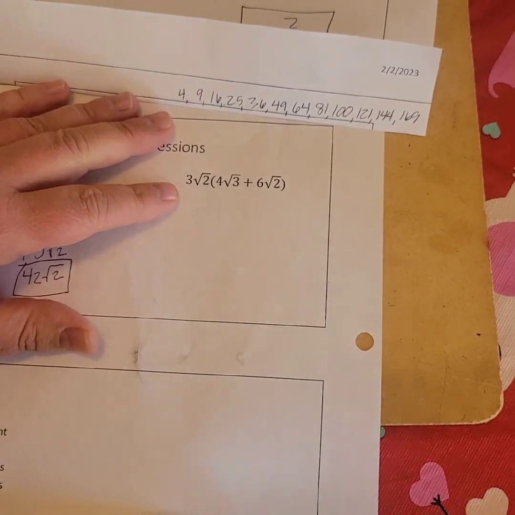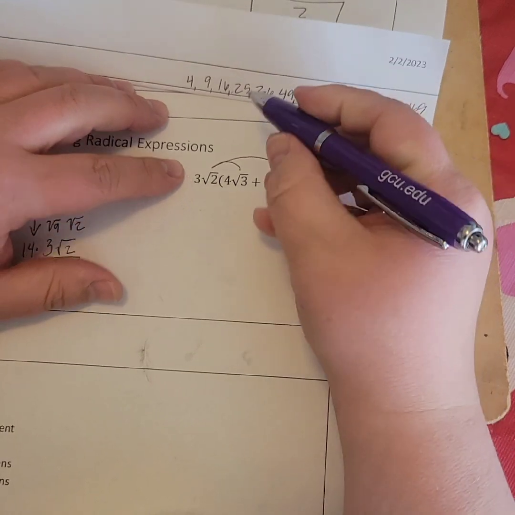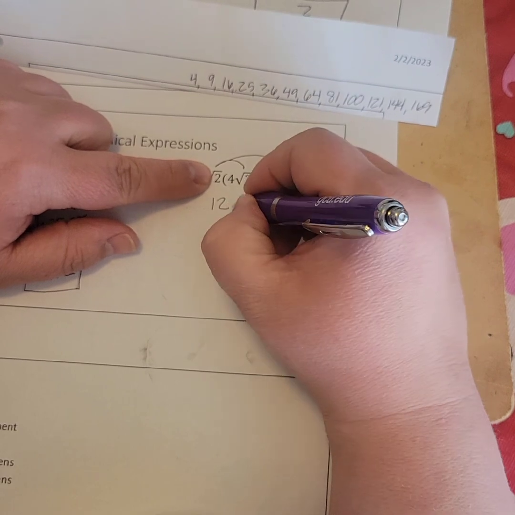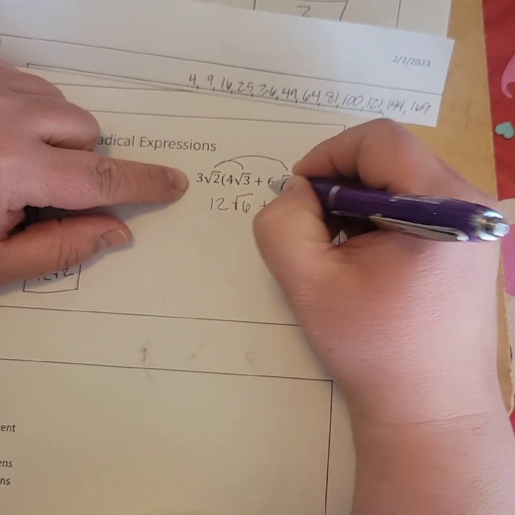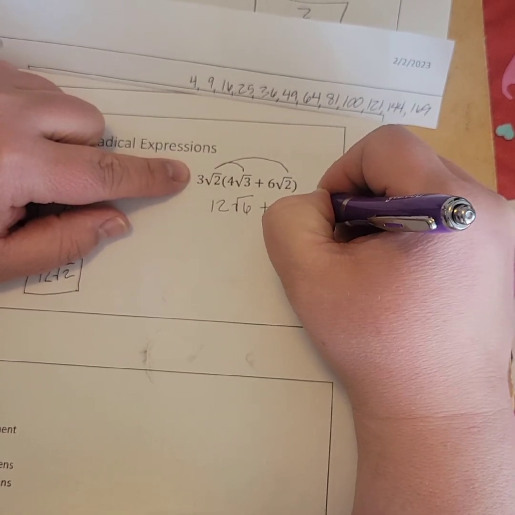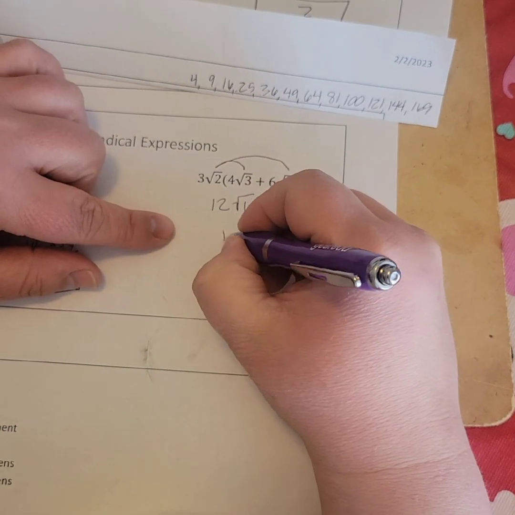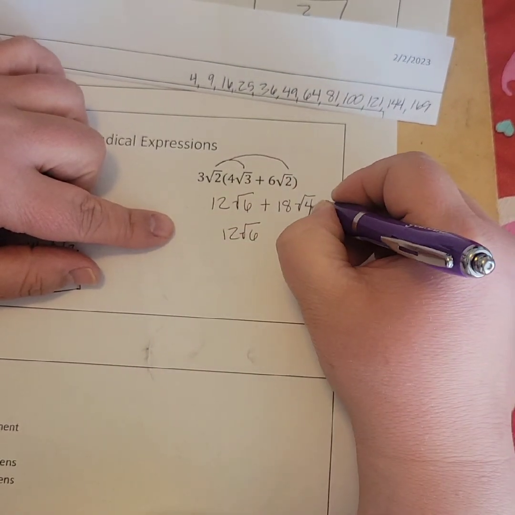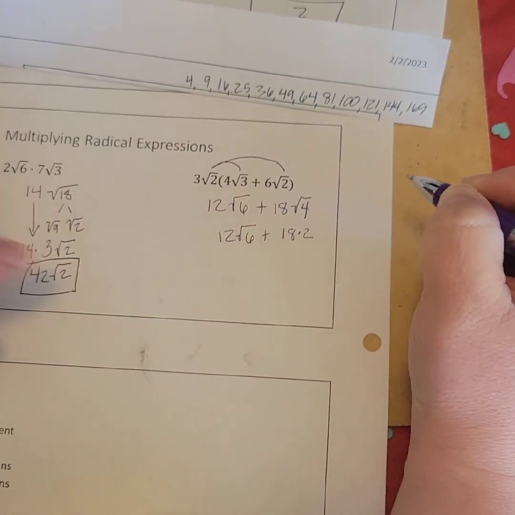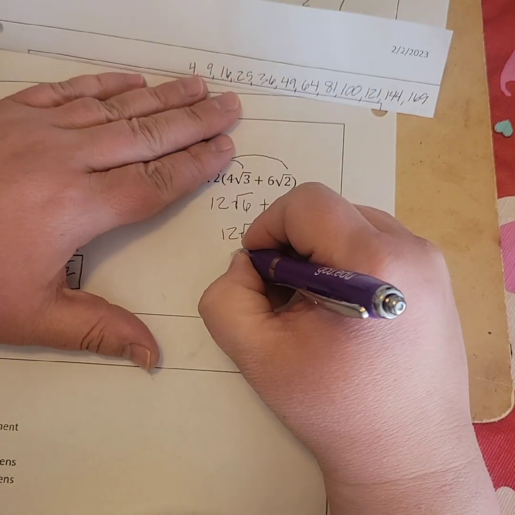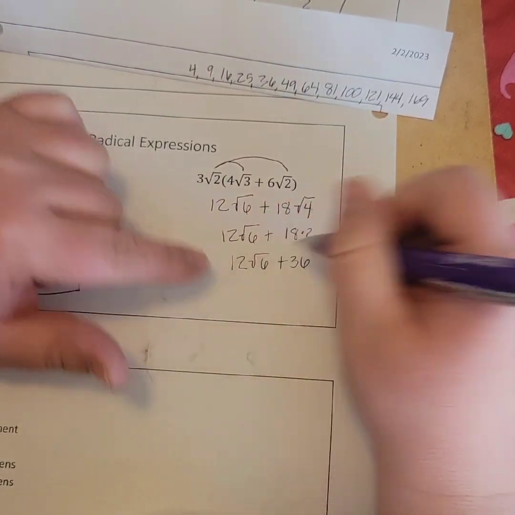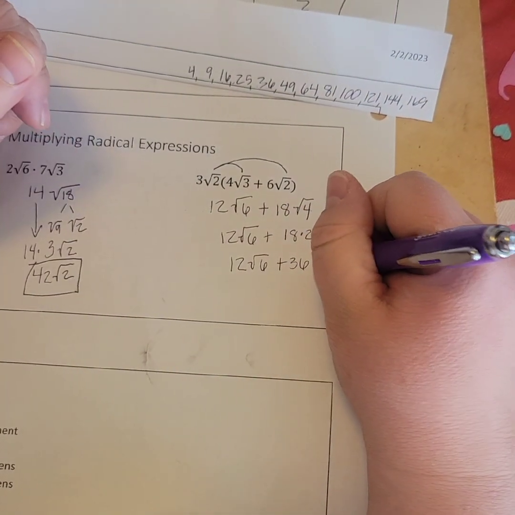Now this one, we're going to distribute it. So let's look here. So 3 times 4 is 12. 2 times 3 is 6. Then we're going to add. Then we have 3 times 6 is 18. 2 times 2 is 4. So then we have 12 square root 6. Well, square root of 4 is 2, so then it just ends up being 18 times 2, which is 36. So 12 square root 6 plus 36. And this can't be put together because there isn't a radical right there.